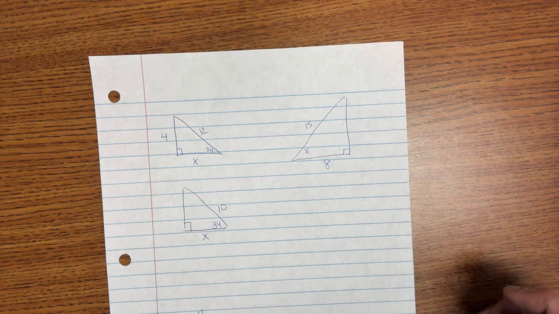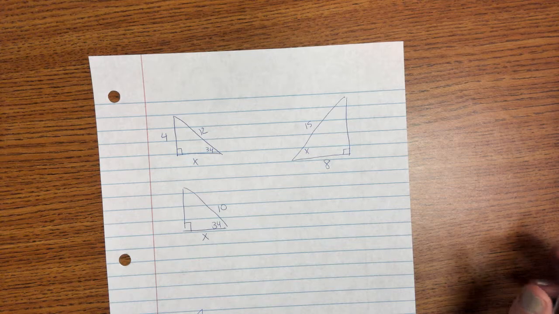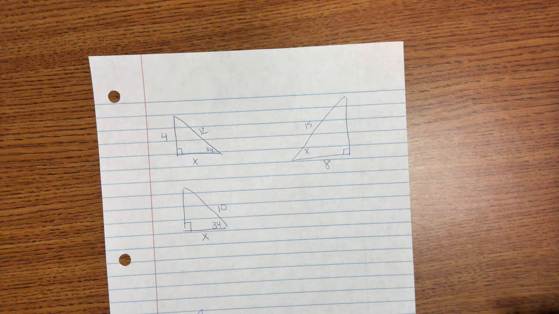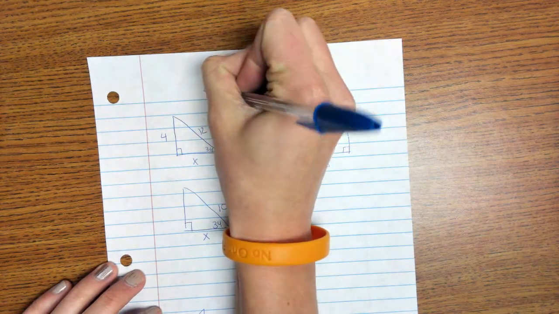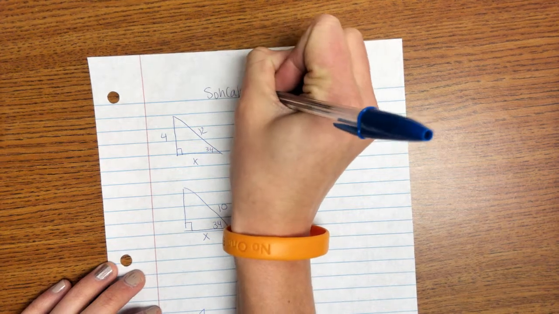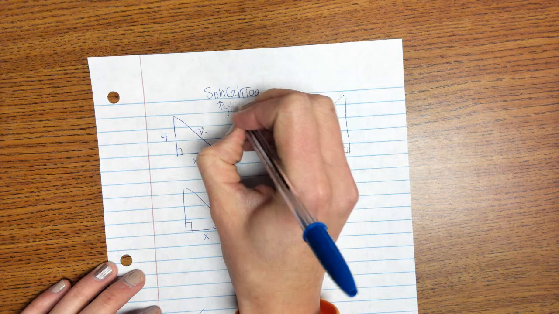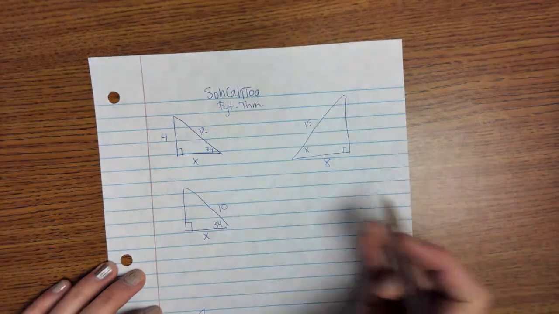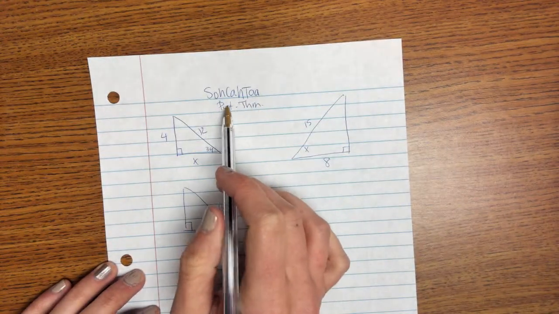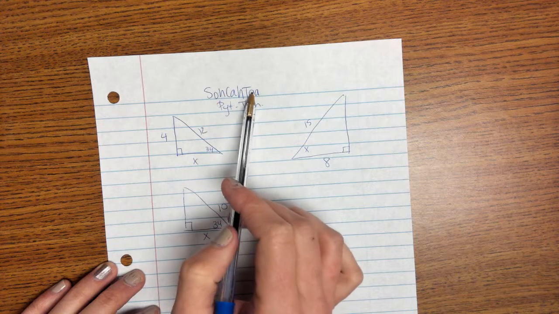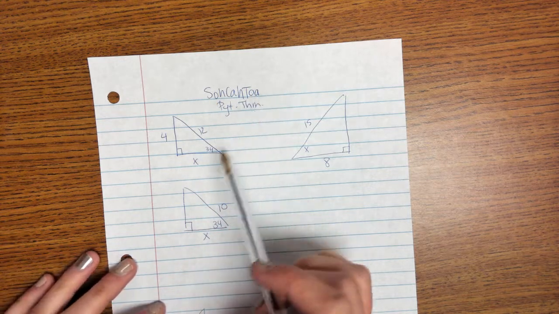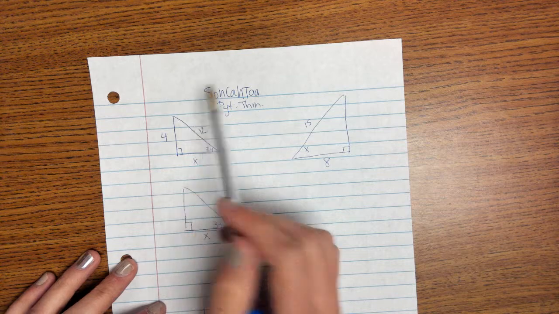Alright, so we're going to do a real quick review on solving right triangles. There's really two things you can do. You can use SOHCAHTOA, I'll write it up here, to solve for missing sides or angles, or you can use the Pythagorean theorem. If you have two of the three sides, I would go straight to the Pythagorean. If you've got an angle and a side, I would use SOHCAHTOA, or if you're missing an angle and you have two sides, once again I would go SOHCAHTOA.